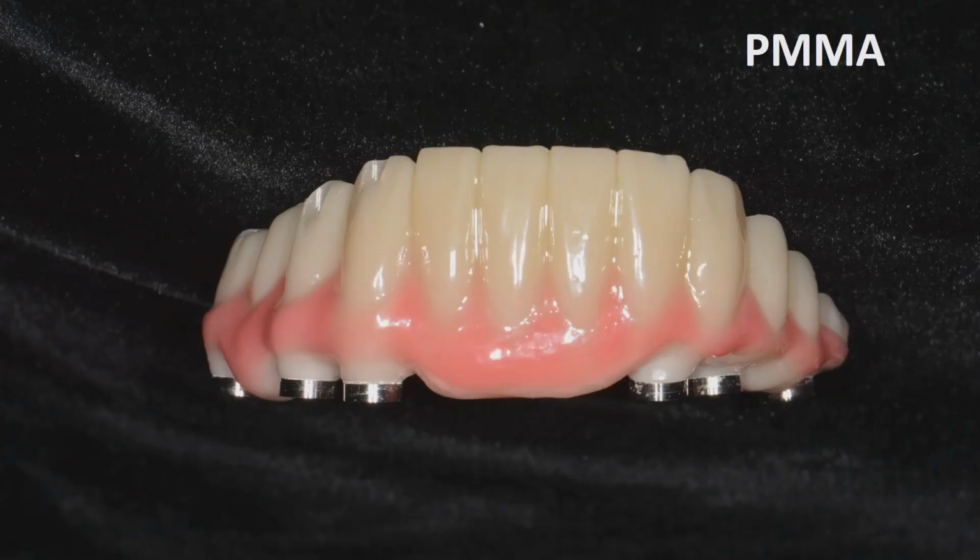Therefore, we fabricated the second provisional prosthesis having long teeth by milling PMMA blocks. One week after the operation, we removed the sutures and placed the second provisional prosthesis in the patient's mouth.